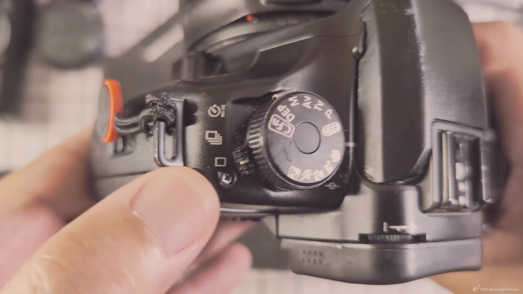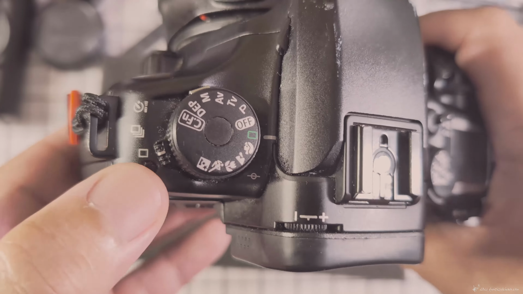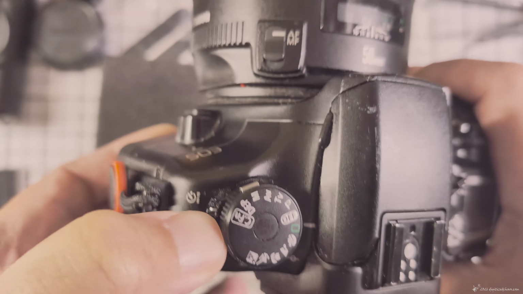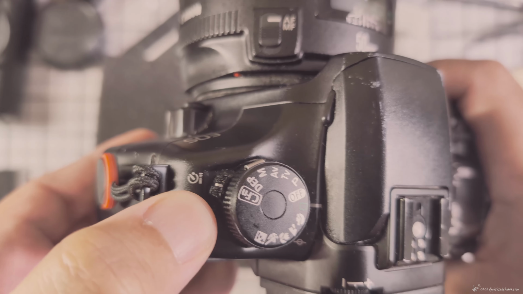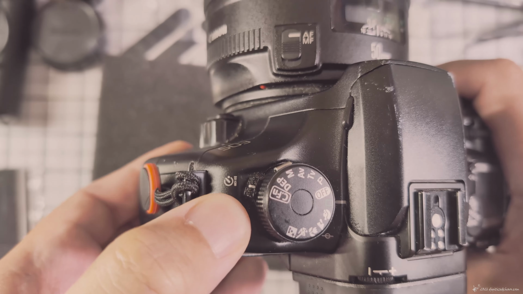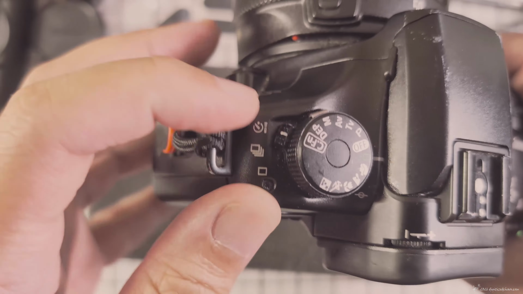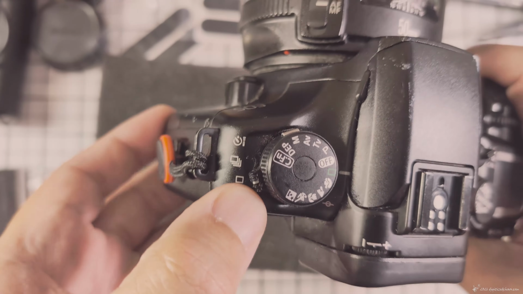Then you have the film advance modes. You have self timer here, usually 10 seconds, and then you have single frame shooting, and then you have continuous.